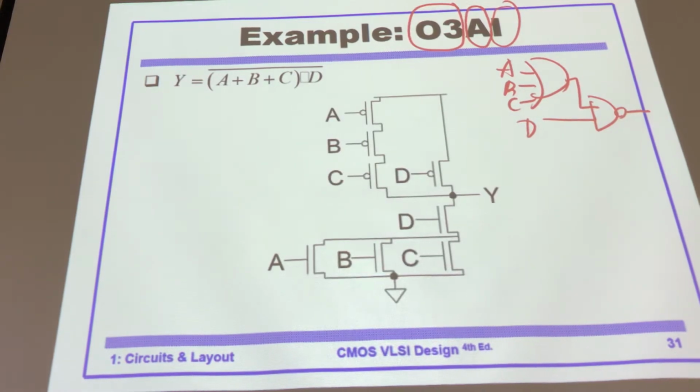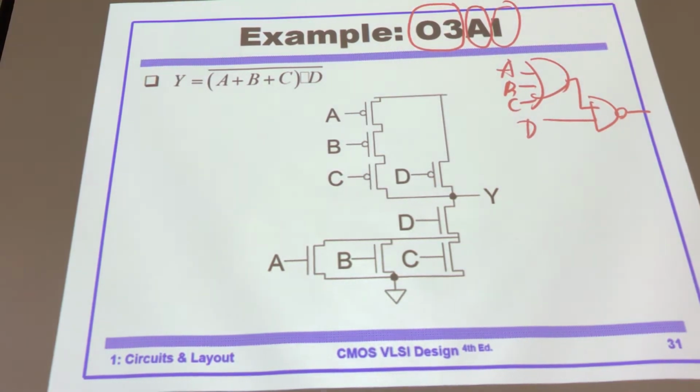And that's the circuit. First of all, starting from the N network. ABC are all together, so ABC in parallel. And it's AND D, so connected with D in series. And the complement in the P network: ABC in parallel becomes in series, and with D in series becomes in parallel. That's the circuit for this Boolean function. There's only one stage, one compound gate.